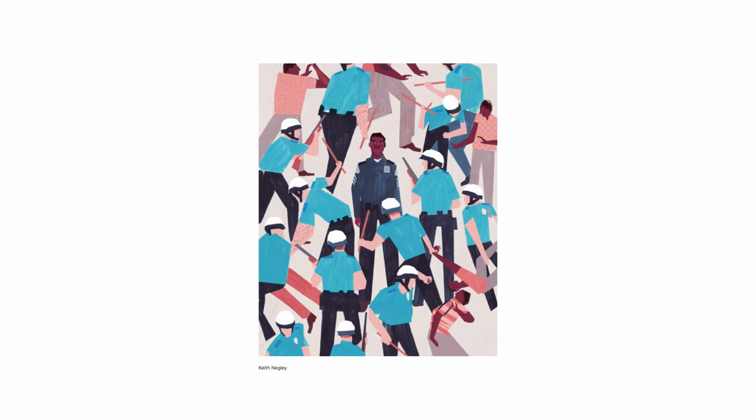This is Keith Negley. A somewhat similar idea, although the figures around the focal point person are a little bit more chaotic, but it's also used incredibly effectively here to draw our eyes to this main character.